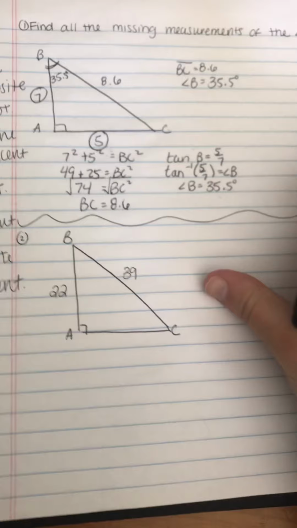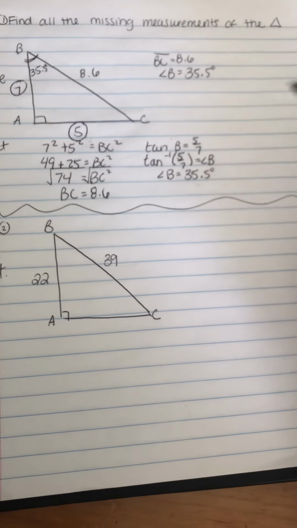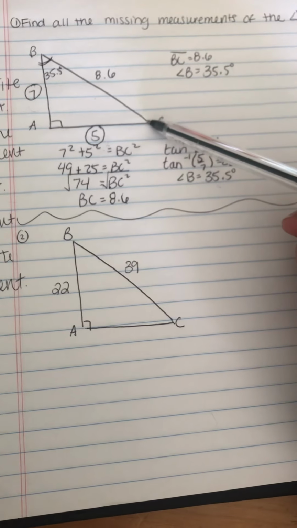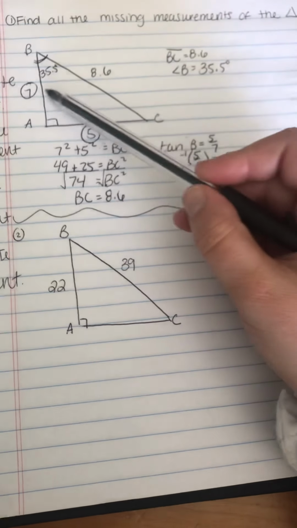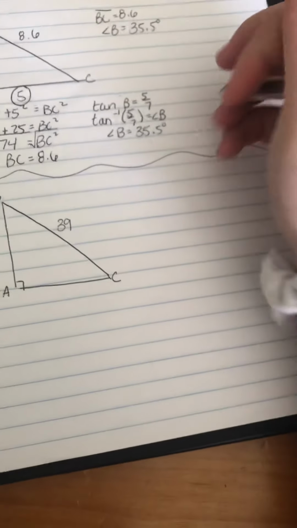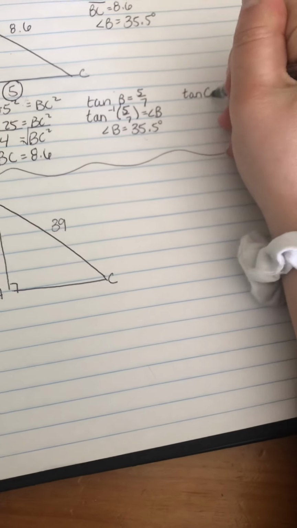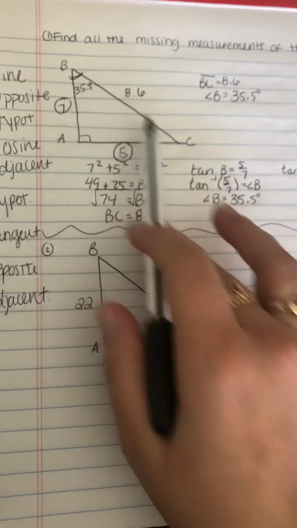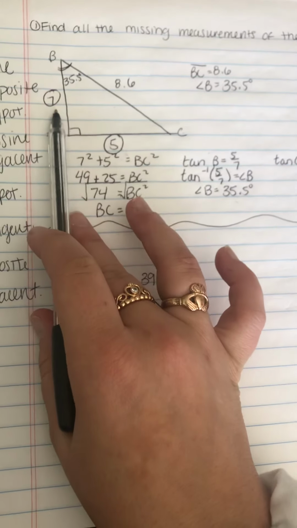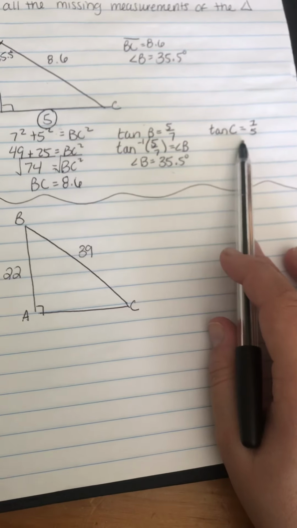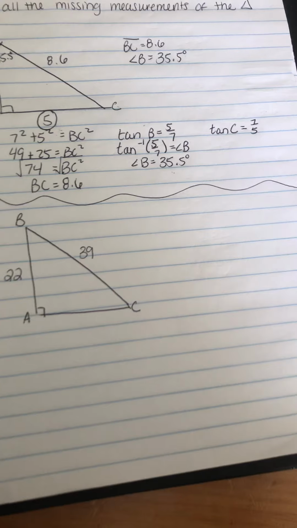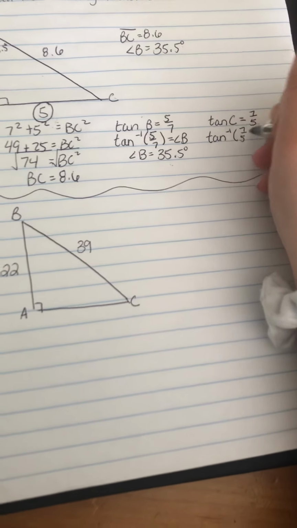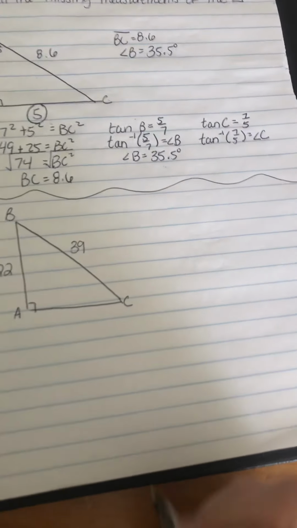So there's 2 different strategies you can use. Your first strategy is, again, to use one of your functions here, right? We could take the given side lengths again. We could take the opposite over the adjacent. So we know the tangent of C has to be 7 over 5, right? Because now that we changed angles, 7 becomes my opposite side, okay? So we know the tangent of C would have to be equal to 7 over 5, right? Which means the inverse tangent of 7 over 5 would have to give me the measurement of angle C.